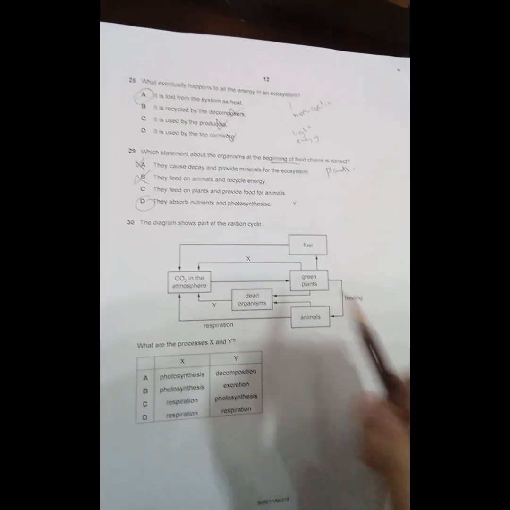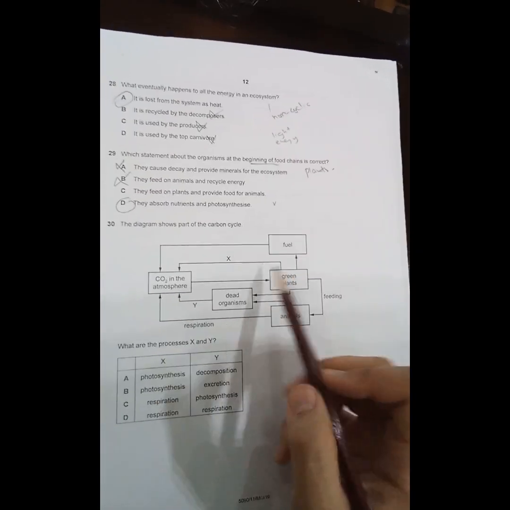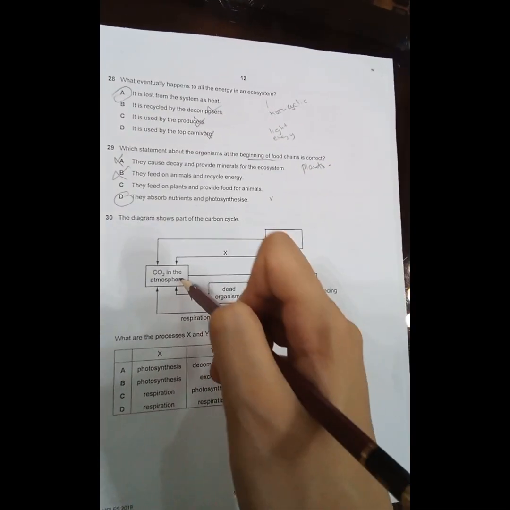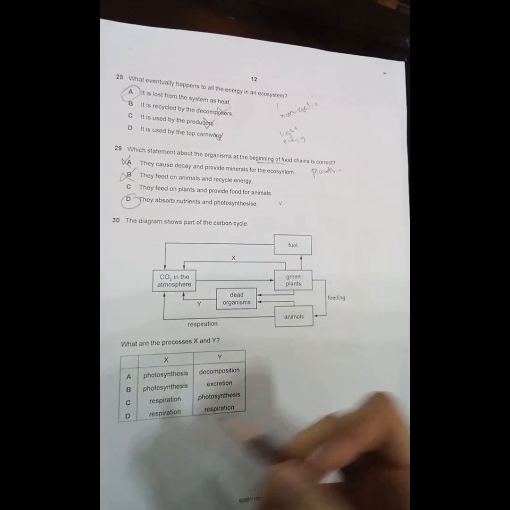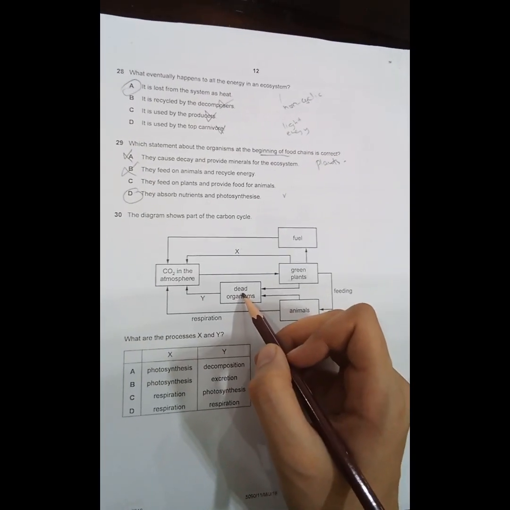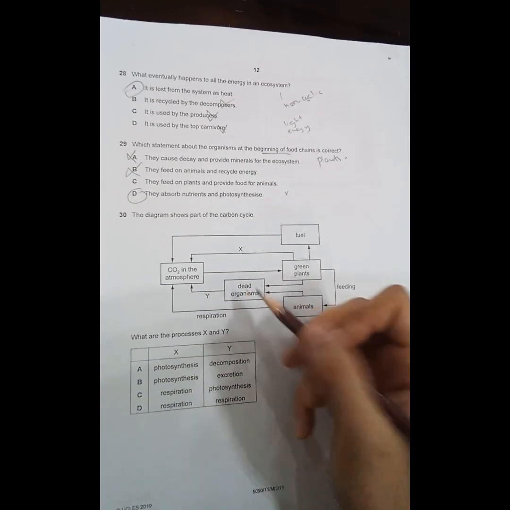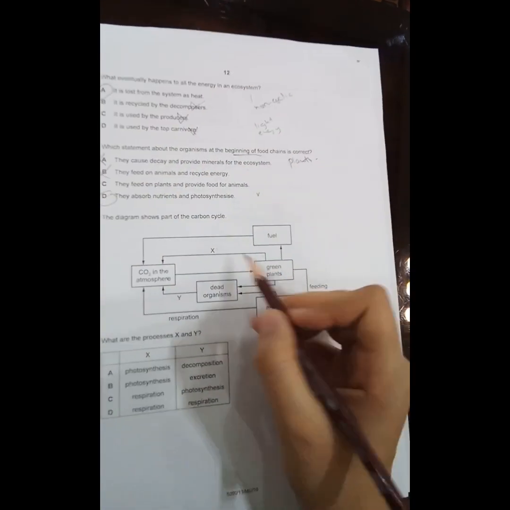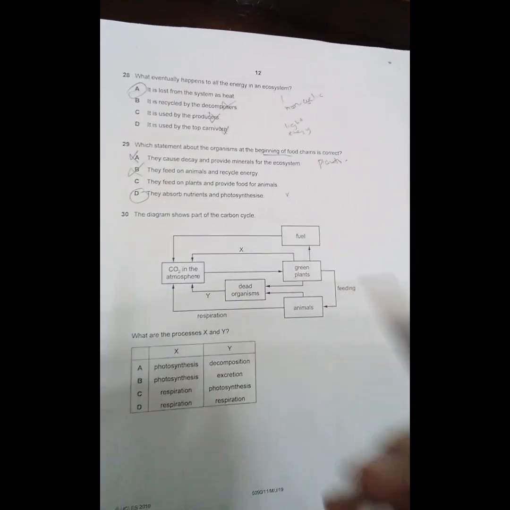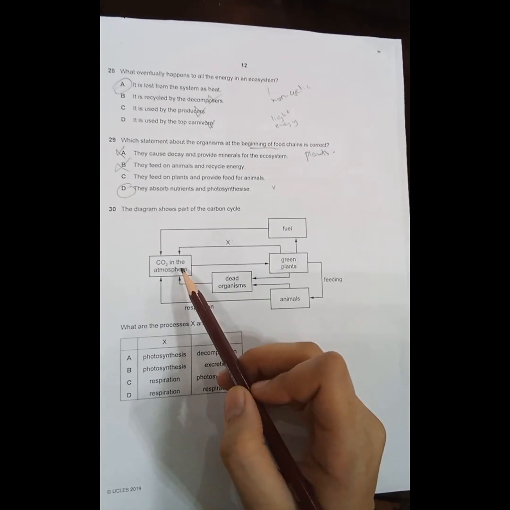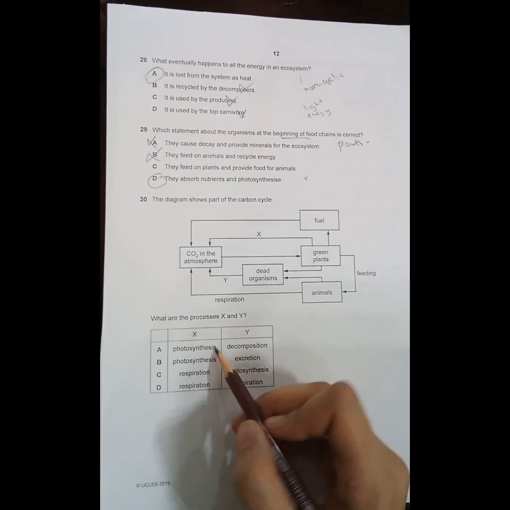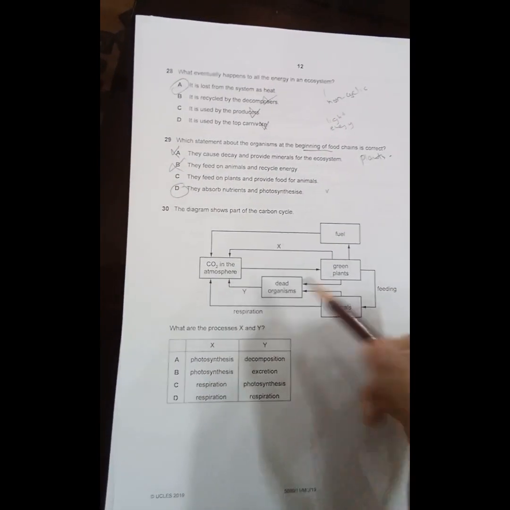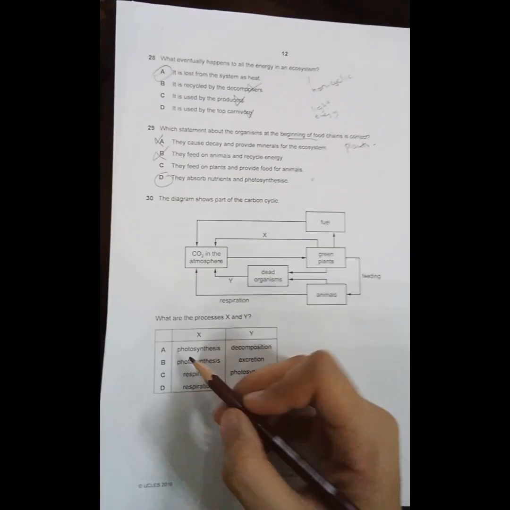The diagram shows part of the carbon cycle. What are the processes X and Y? X shows that carbon dioxide in the atmosphere is being used up by the plants for photosynthesis, and Y shows that dead organisms are releasing carbon dioxide. So dead organisms are obviously decomposition, so it's A.